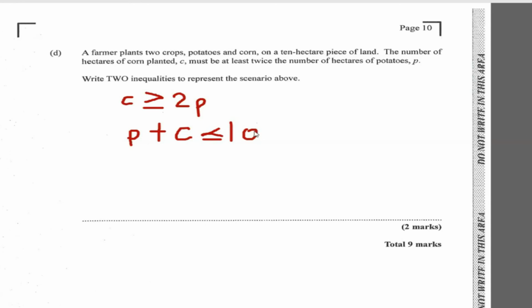Maybe he's leaving an acre for something, or maybe he uses all 10 acres for potatoes and corn. So that's the second inequality: the potato plus the corn, the acres that you use for these two, has to be less than or equal to 10. It can't be bigger than the land space. Easy question. Those are the two inequalities. And that completes question 2.